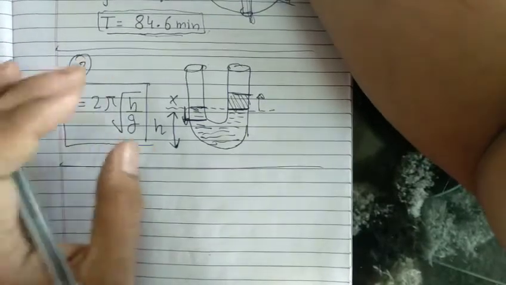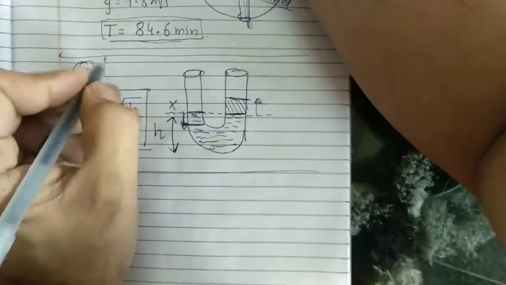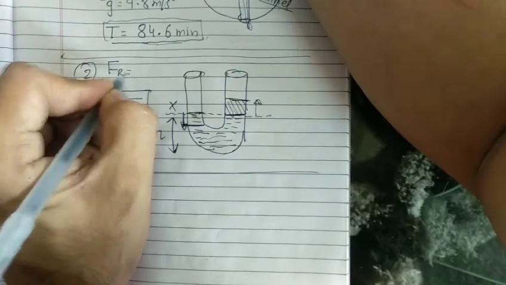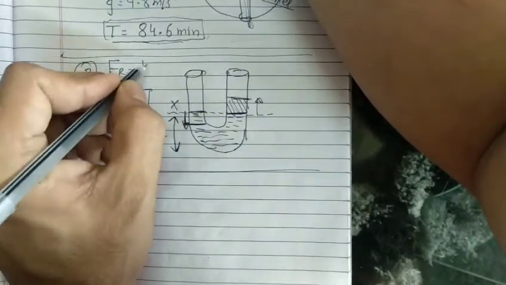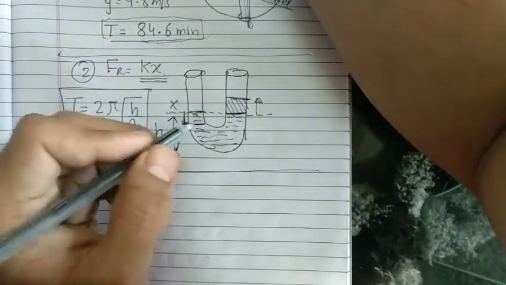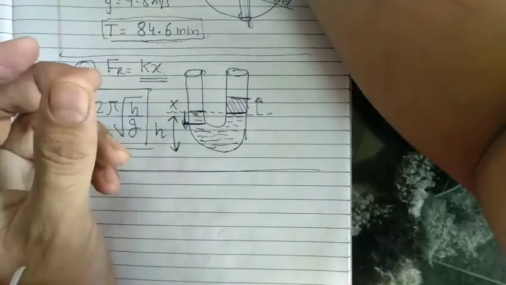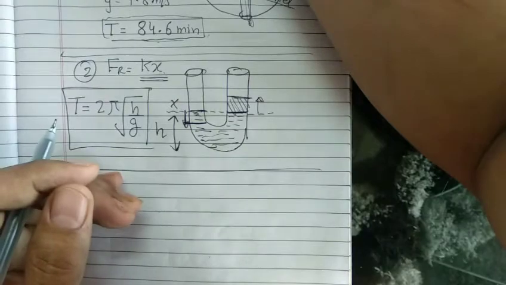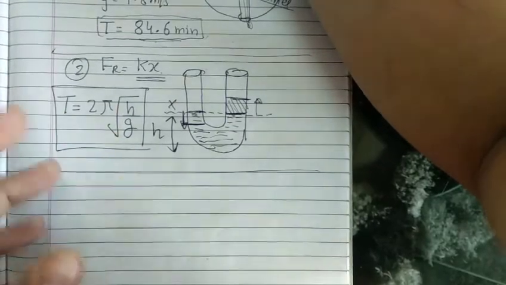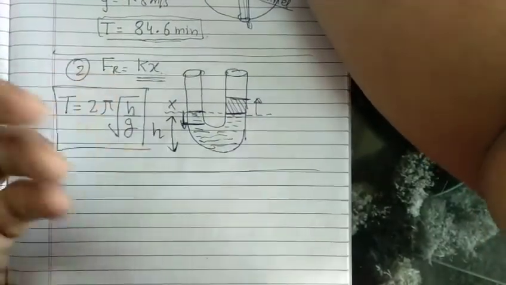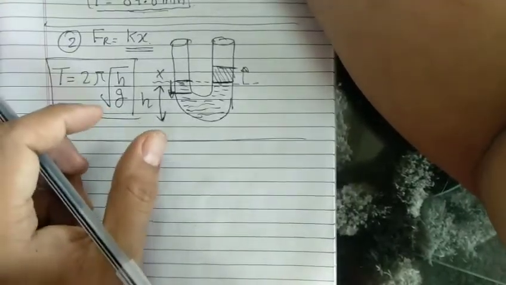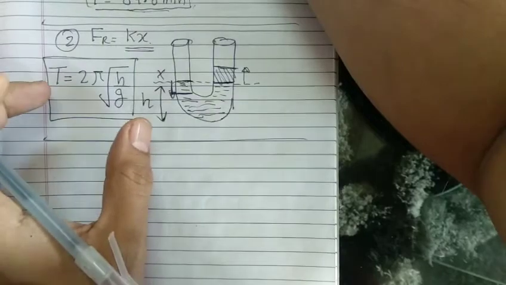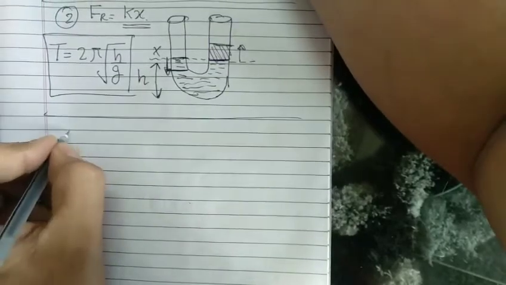The method of proving this time period will be very similar. You try to find out the restoring force which acts on the mercury. Okay, and try to prove that the restoring force is equal to kx. Okay. From that you can find out k divided by m. You do k upon m, m is the mass of this oscillating liquid. k upon m will give you omega squared. Using omega you find out the time period. That can be done. So this I am leaving as an exercise to you. You try to prove it.